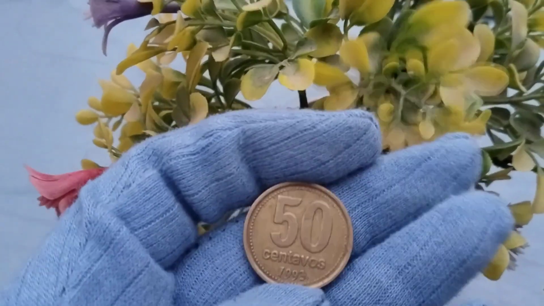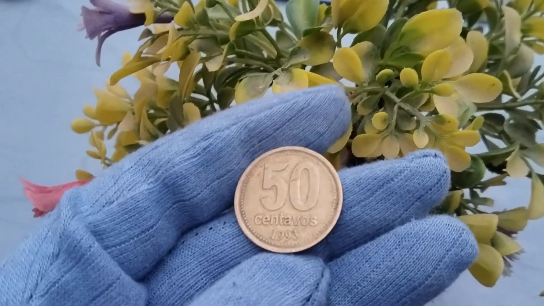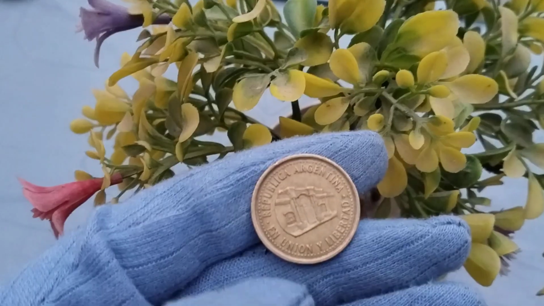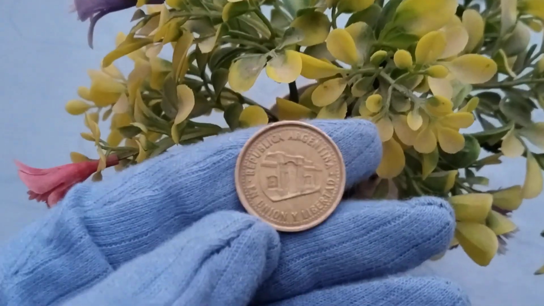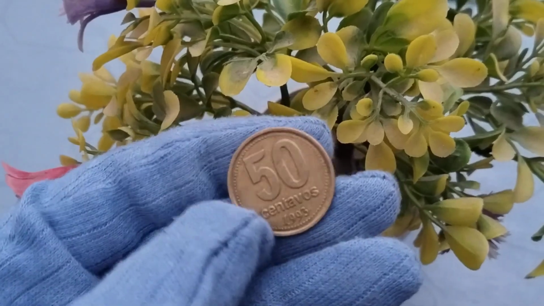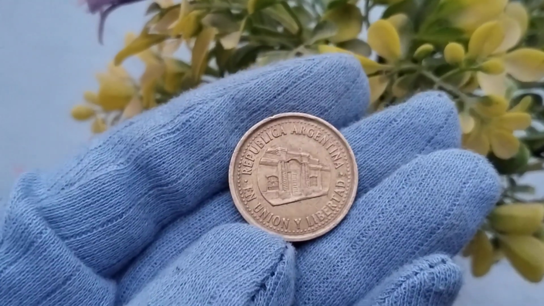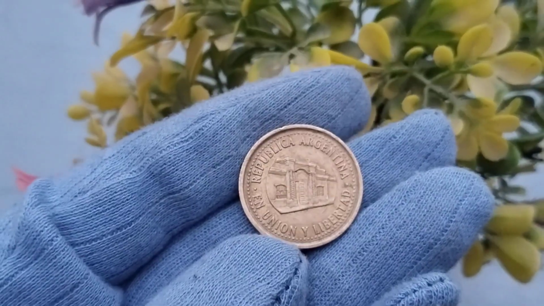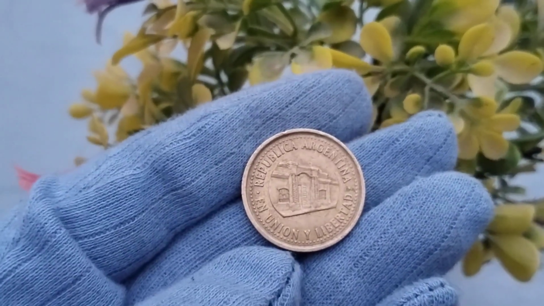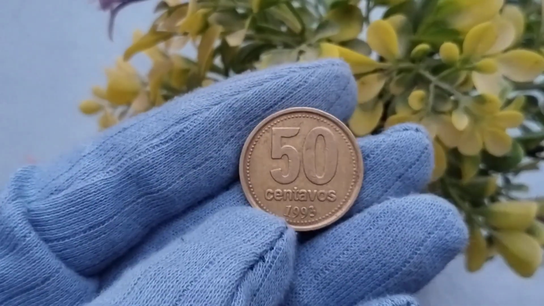Cut to scenes of the coin in everyday life, being used in buses, corner stores, markets. Though small in denomination, the 50 centavos coin had real purchasing power at the time. You could buy a small snack, contribute toward bus fare, or make change in a transaction. It was a coin that passed through millions of hands: workers, students, vendors, and tourists.